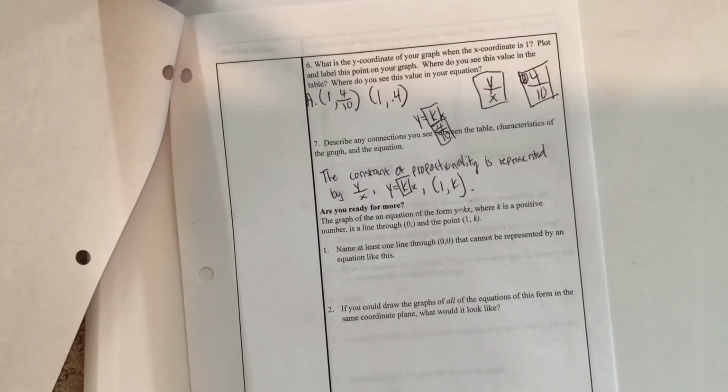So those are the ways that you represent the constant of proportionality. You see that in a table as y divided by x. You see that in an equation as y equals k times x. And then you see that in a graph at the value of 1, the unit rate, you have k, the constant.